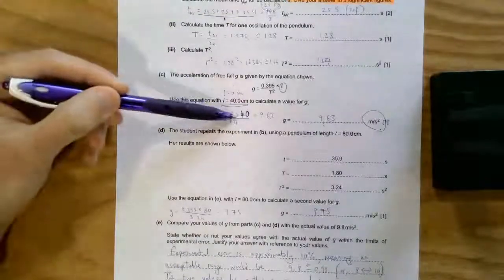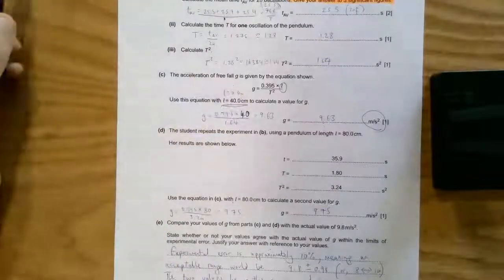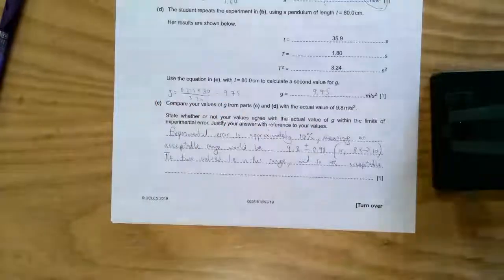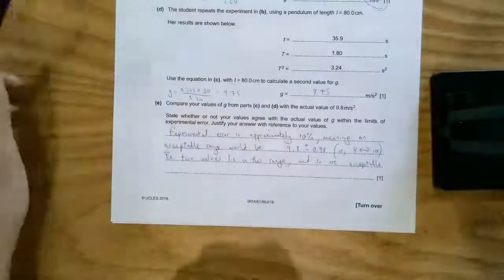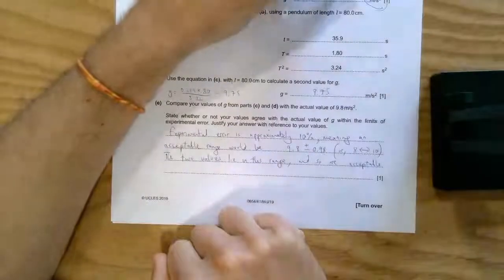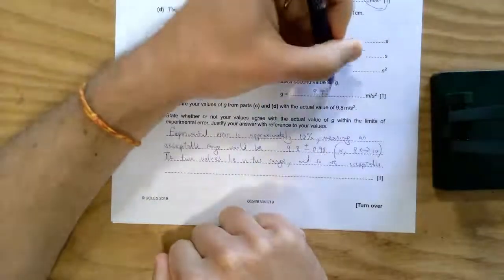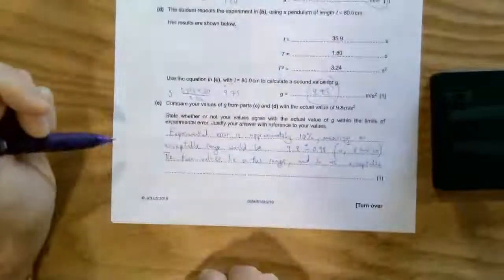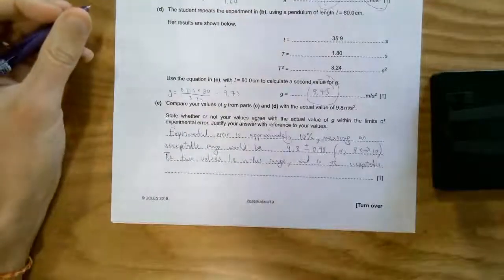I wanted to change this into meters, I didn't need to. You got 9.63. You're asked to do it again for another value of length, that's 80 centimeters. Okay, we get 9.75. Small thing to notice: my accuracy is getting better as I go for a greater length. That's going to be relevant later.